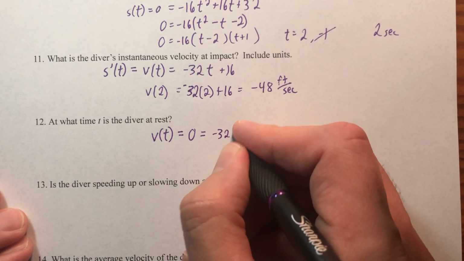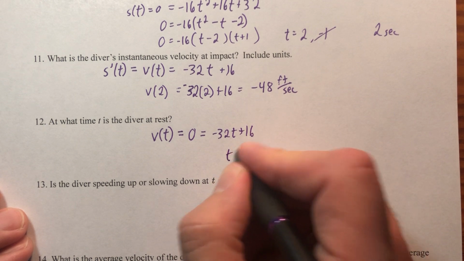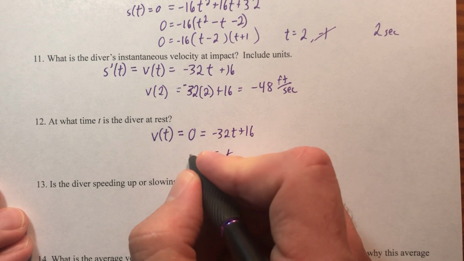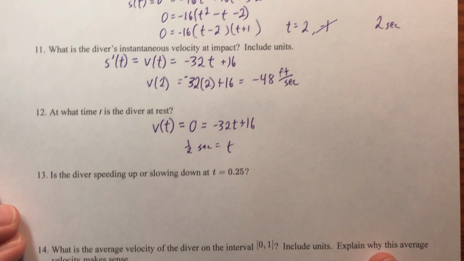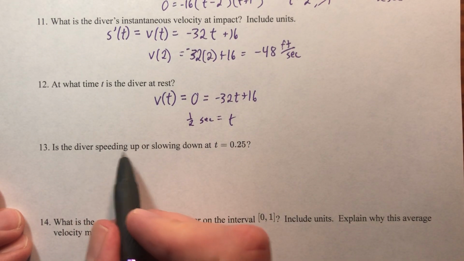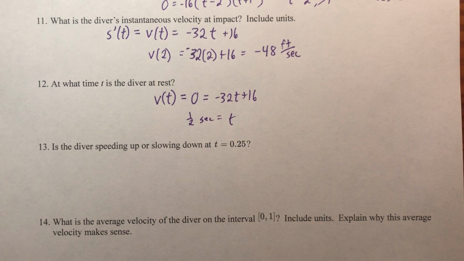So -32t plus 16. And we will solve that. Subtract 16, divided by -32, and I'm going to have 1/2. And it is 1/2 second after jumping off the platform. Is the diver speeding up or slowing down at t equals 0.25? Oh, okay. Now we get to some fun stuff.